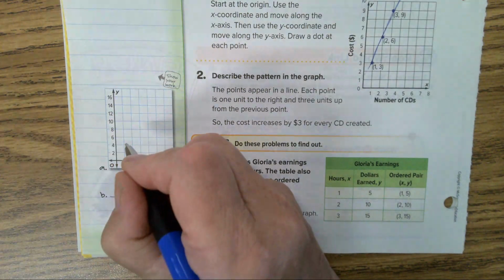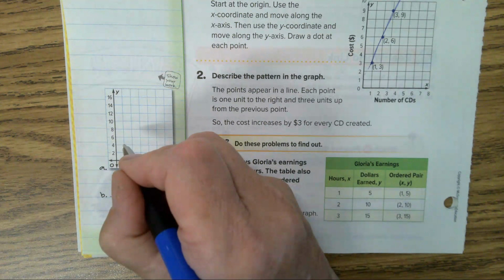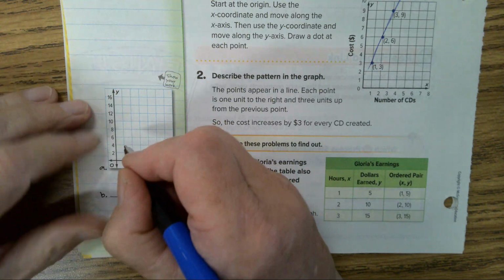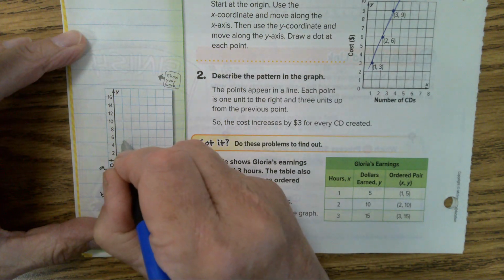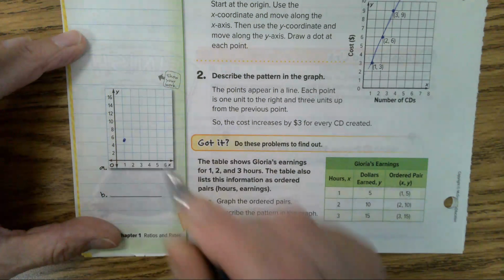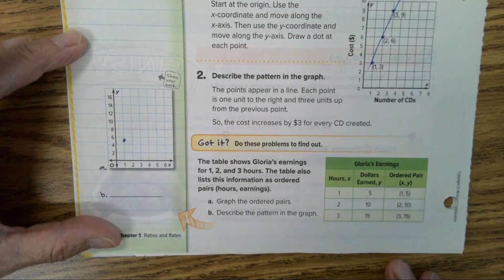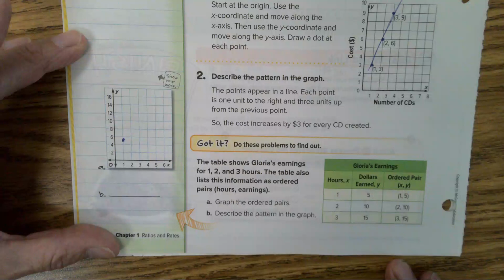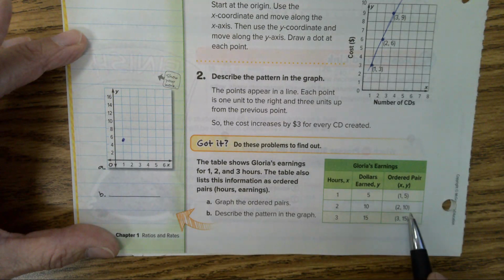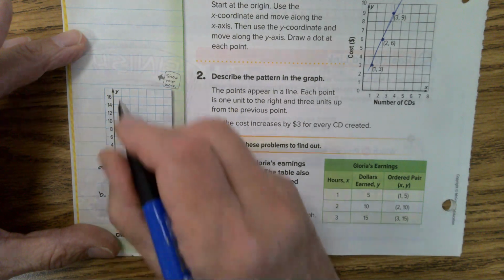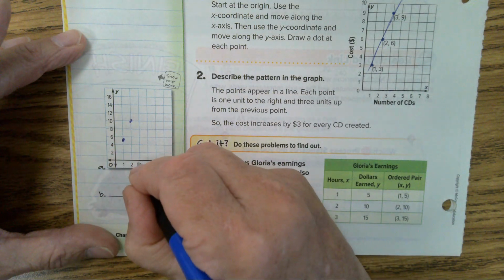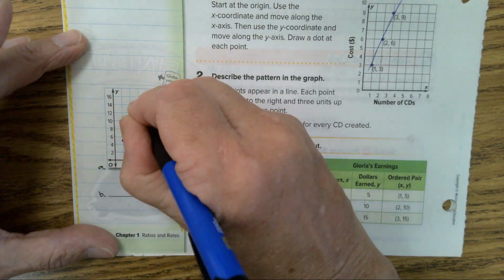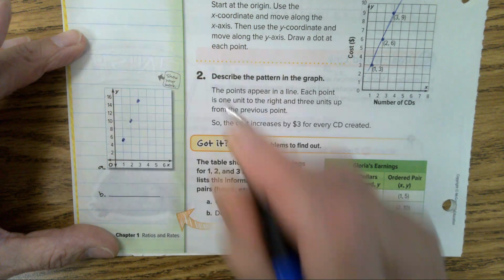Now, if you look at the graph on the left side, they go by 2s. So if you're graphing 1, 5, you go over 1. 5 would be located in between the 4 and the 6. Do you see how to do that? Most of you would have known that, right? You would have done that. The next one, 2, 10, over 2, up 10, 3, 15, over 3. It's in between the 14 and 16.